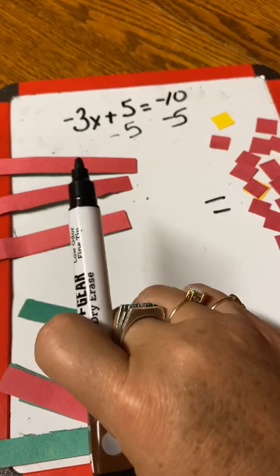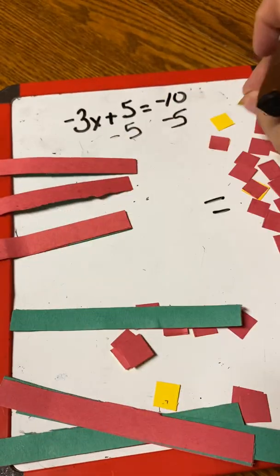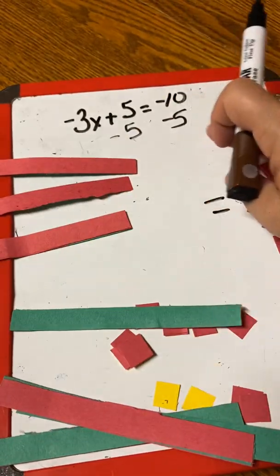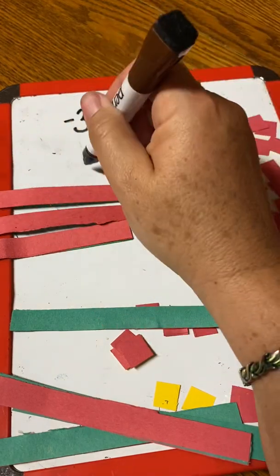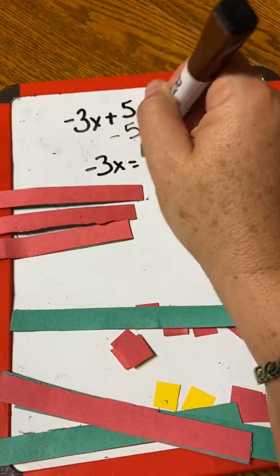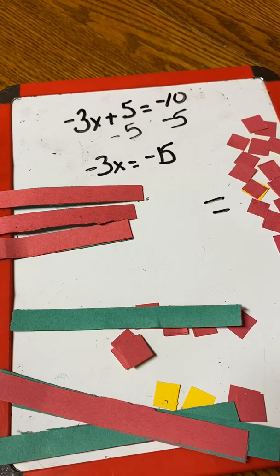That one didn't flip over, did it? So now we have negative 3x equals a negative 15.